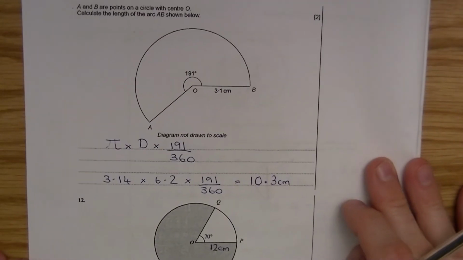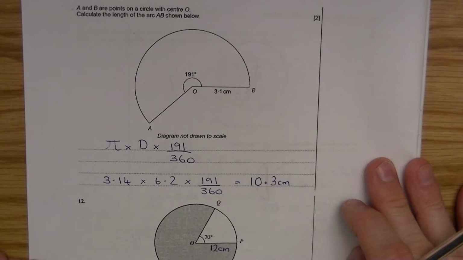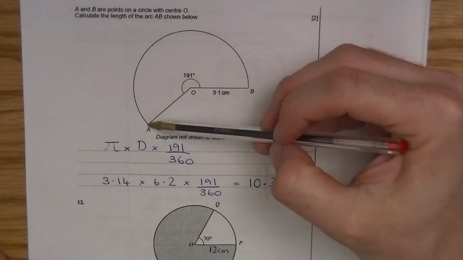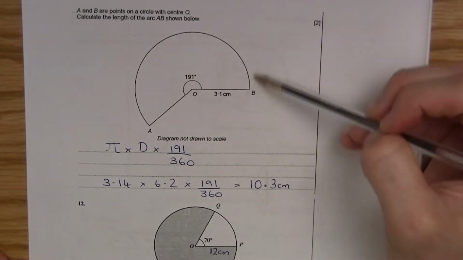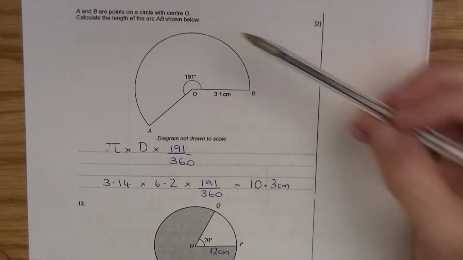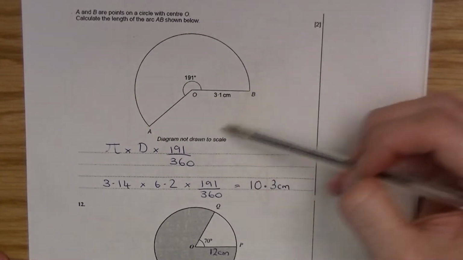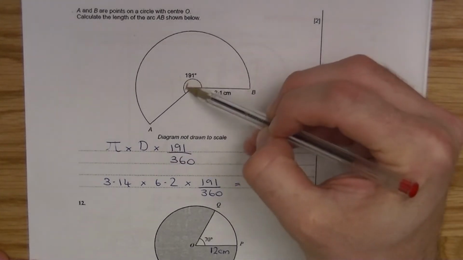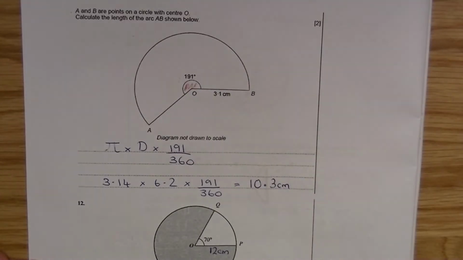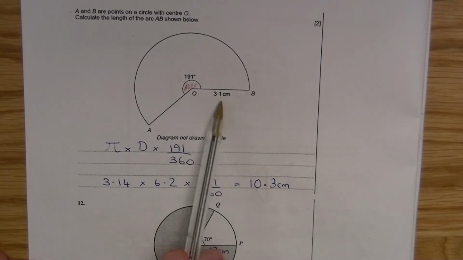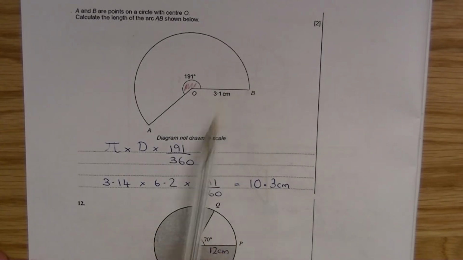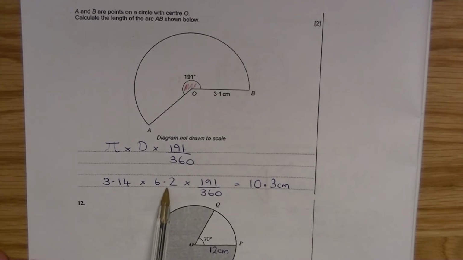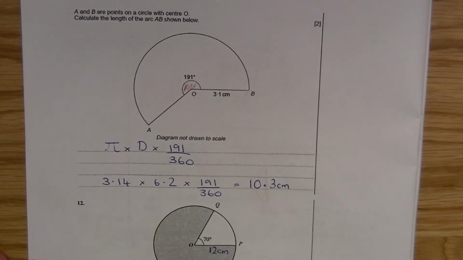Not often you hear me say this, but a nice simple one. They just want the length of the arc, AB. So how long is that arc? If I could work out the circumference of the whole circle by doing pi d, but the fraction I want is just that 191 out of 360. So also be careful that it's pi d, so 3.1 is the radius, so that's where the 6.2 comes from. The diameter is double the radius.